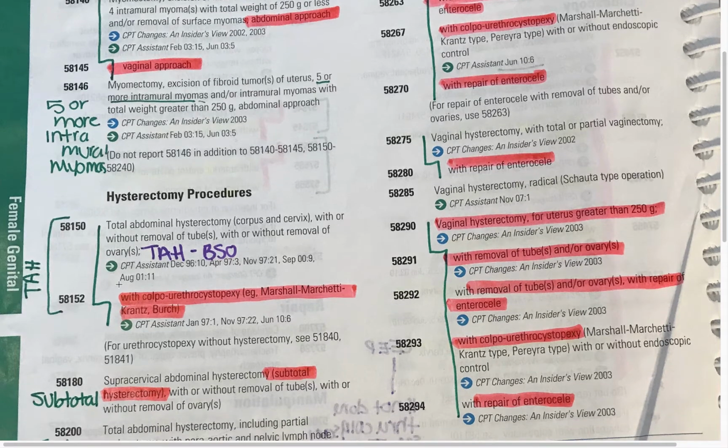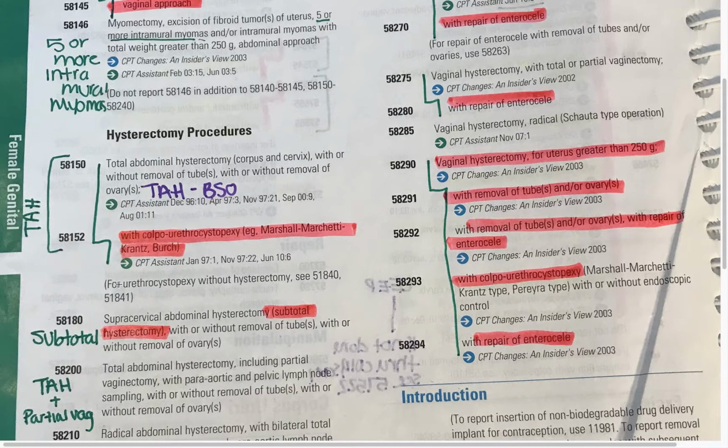Now, your next code is 58275, which is a vaginal hysterectomy with total or partial vaginectomy. If they also repaired the enterocele, it's 58280. Now, we just talked about the vaginal hysterectomy for uteruses 250 grams or less. Now, these are the same codes, but for uteruses greater than 250 grams, and those start at 58290 to 58294.